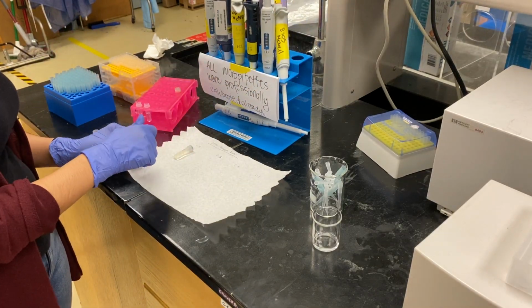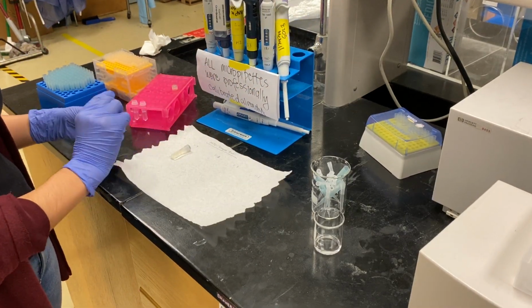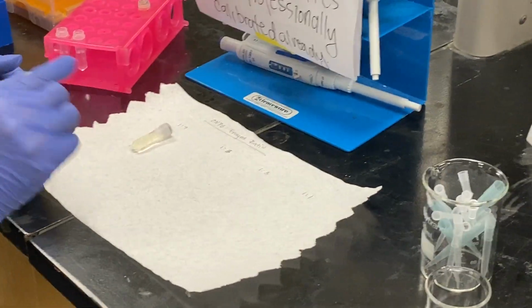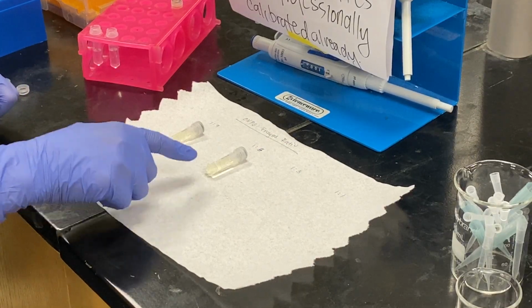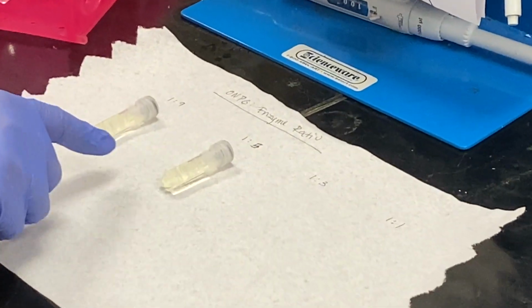So you can see this first one's already like a faint yellow. But this one was made like 30 seconds later, but they're already about the same shade of yellow.